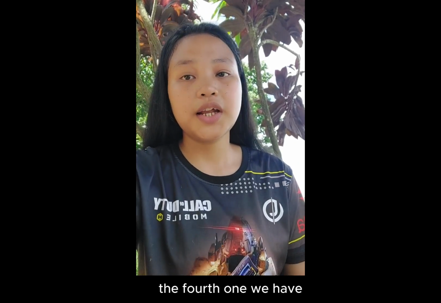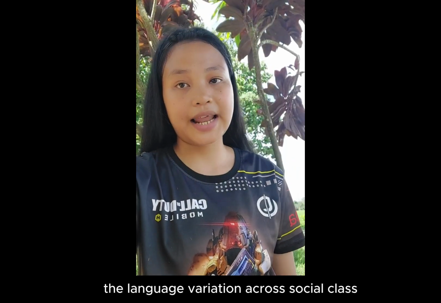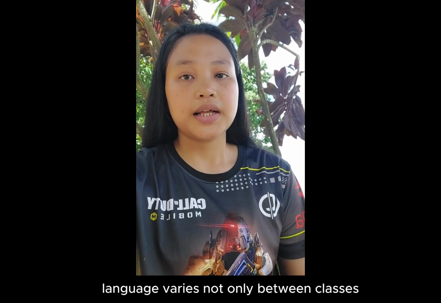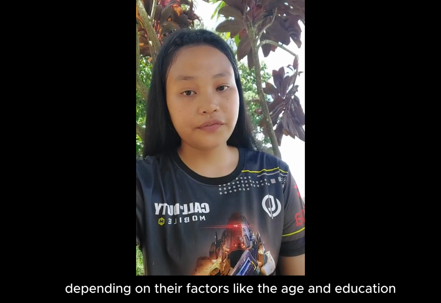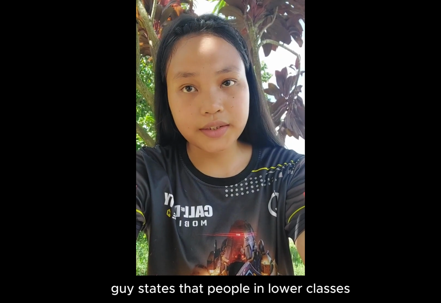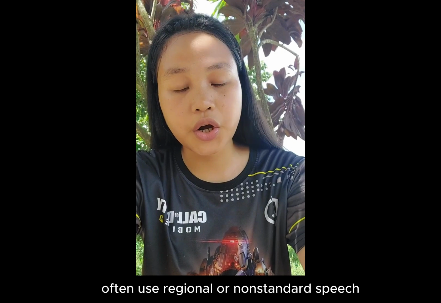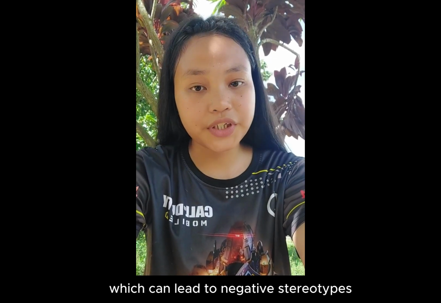The fourth one we have is language variation across social class. Language varies not only between classes but also within a class, depending on factors like age and education. Guy states that people in lower classes often use regional or non-standard speech, which can lead to negative stereotypes.